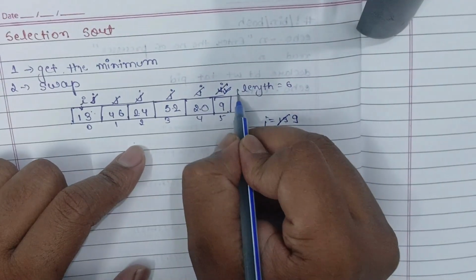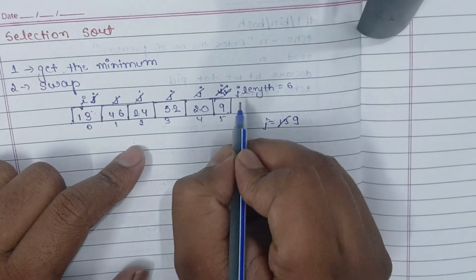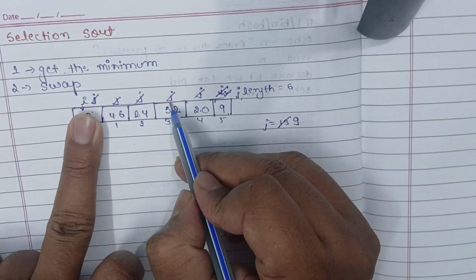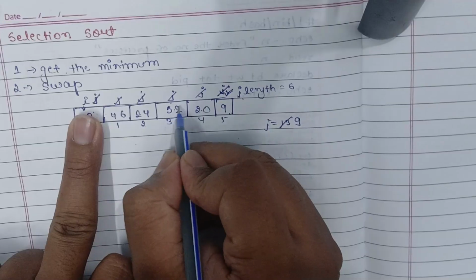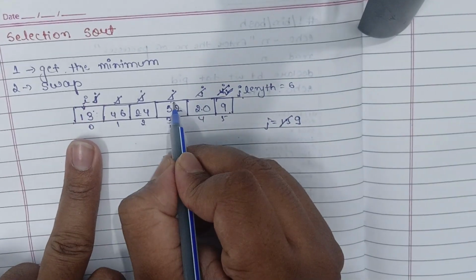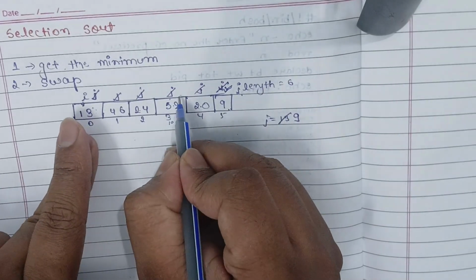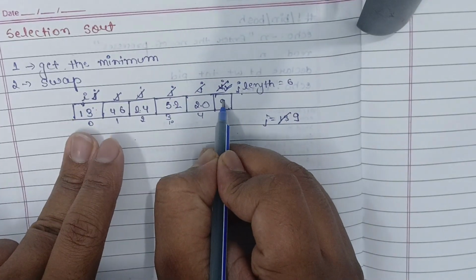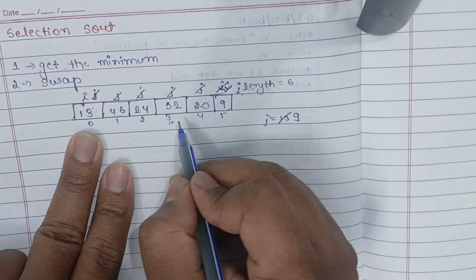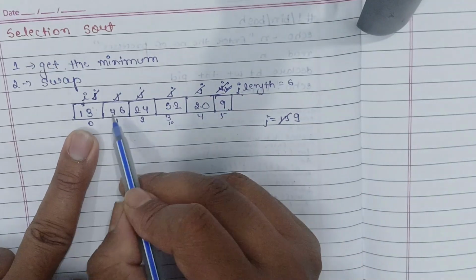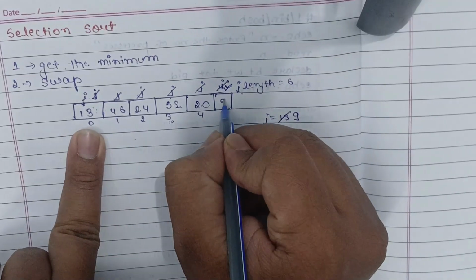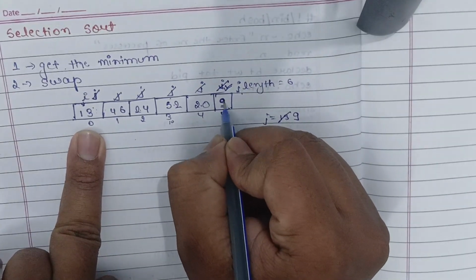If we move forward, it will get out of the array. When you get out of the array, then you will swap. In between, if you had found, let's suppose instead of 52 there is 10, you don't have to stop there. You need to traverse the entire array, because maybe there is an element smaller than 10. So we need to traverse the entire array to get the minimum. The one we got is 9.